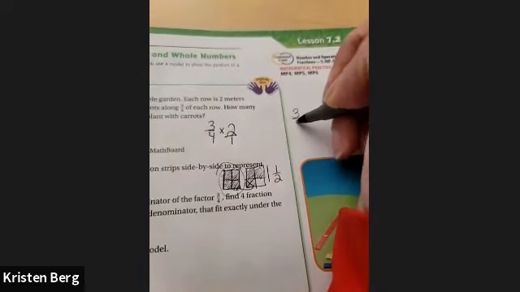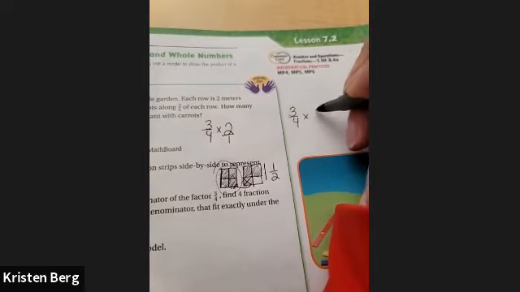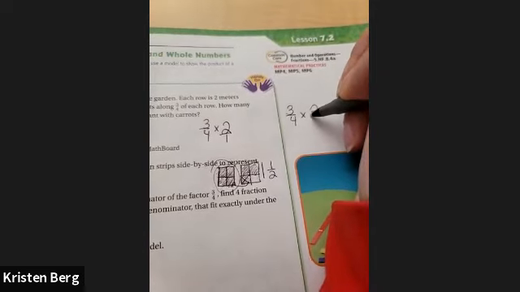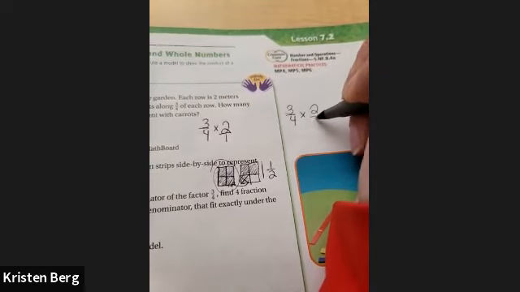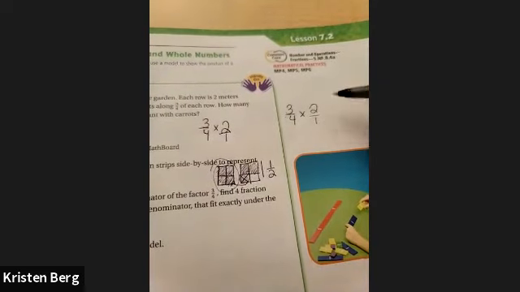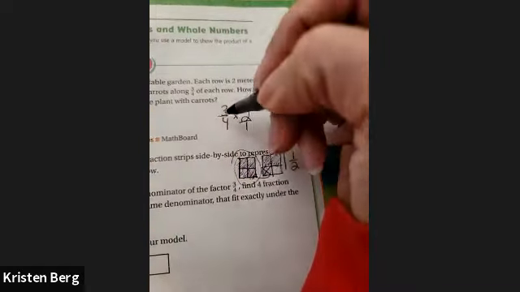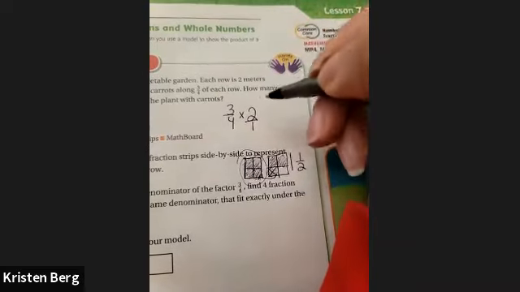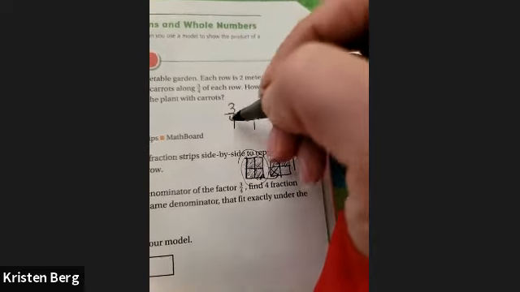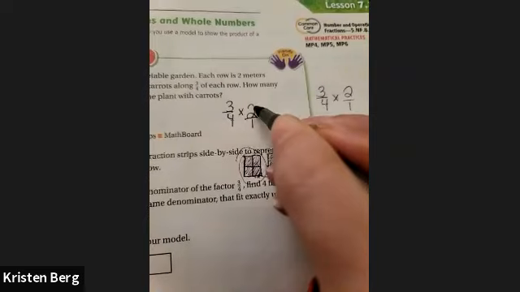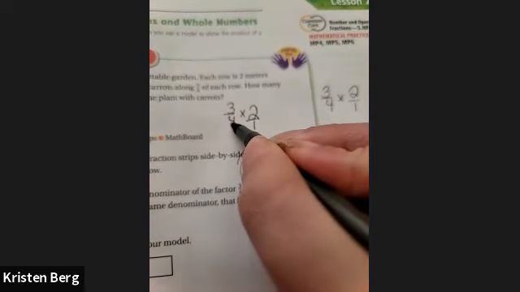So this is 3/4 of 2 wholes. Remember, you can write 2 over 1, which is still saying 2. It's just in fraction format. So here's the thing. Same thing. You can still cross cancel. Now, don't get confused by this. Can 2 still go into 4?